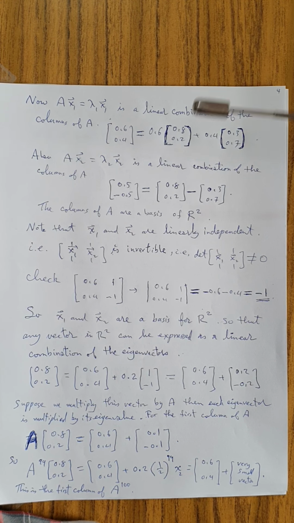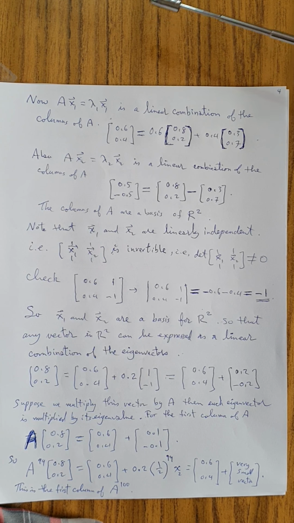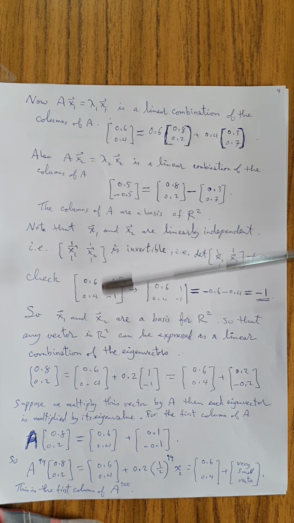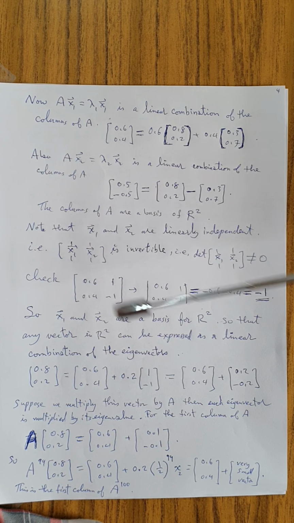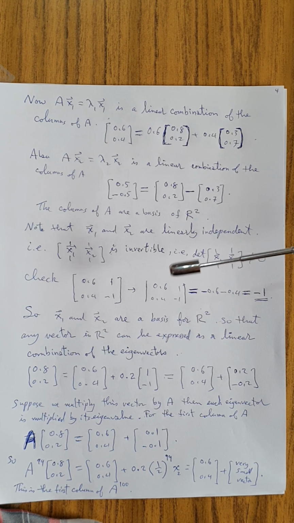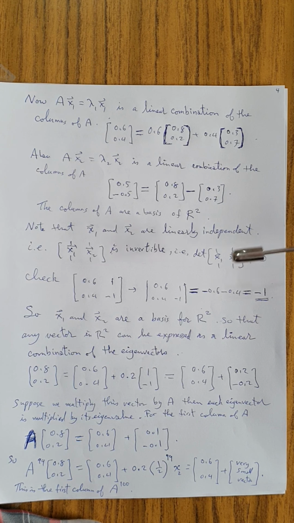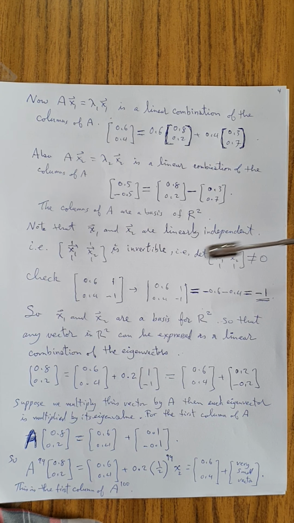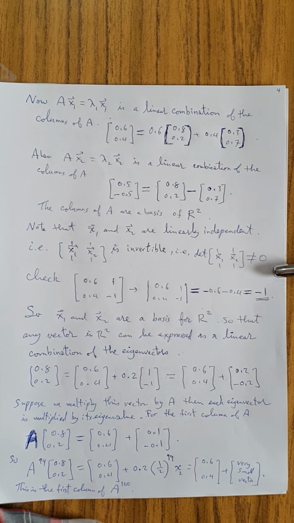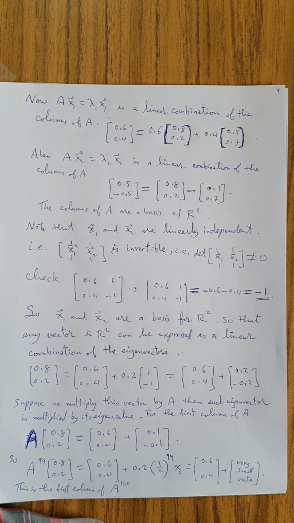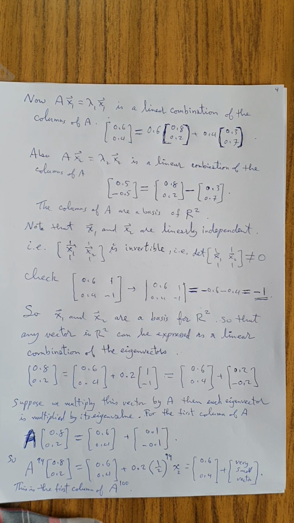That means if we put these vectors x1 and x2 as columns of a matrix, the matrix is invertible, that is, its determinant is not equal to 0. So x1 and x2 can be chosen as a basis for R2.